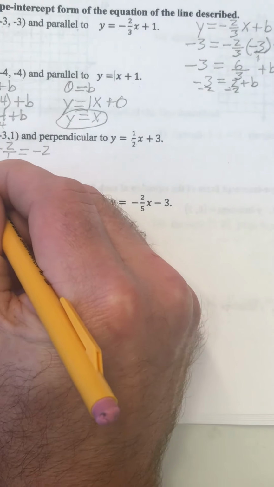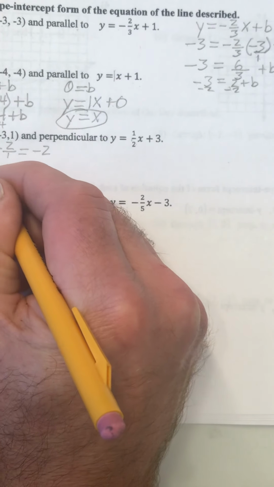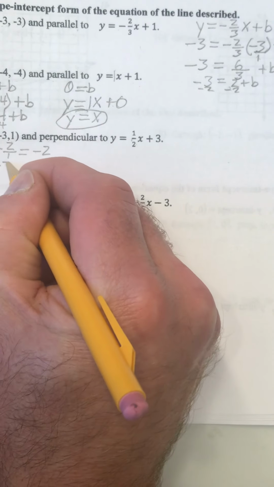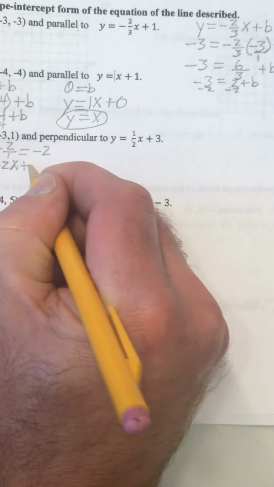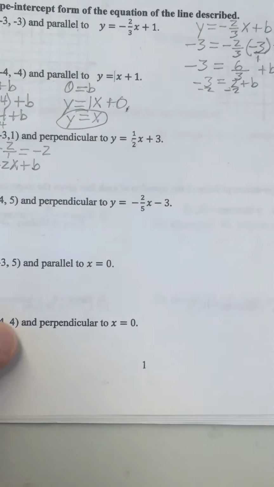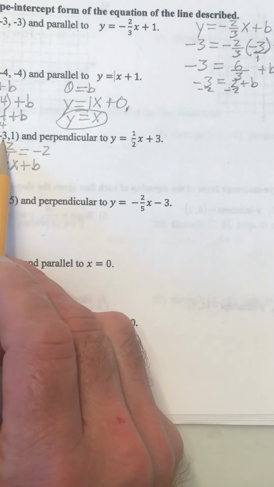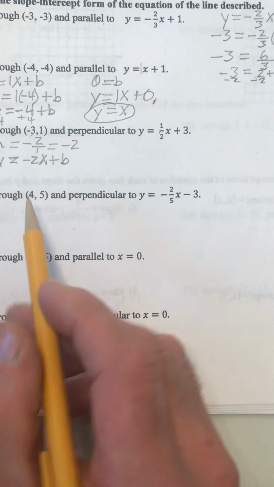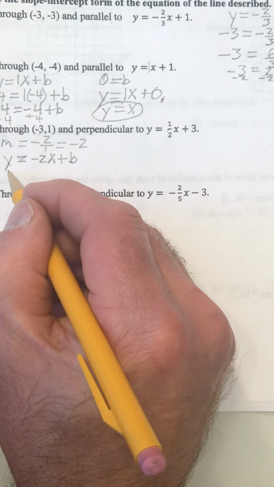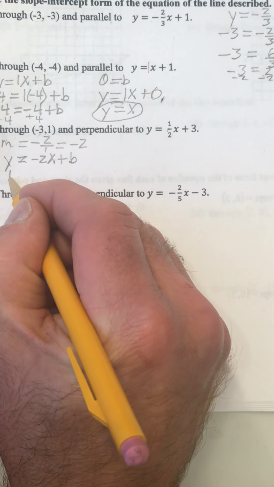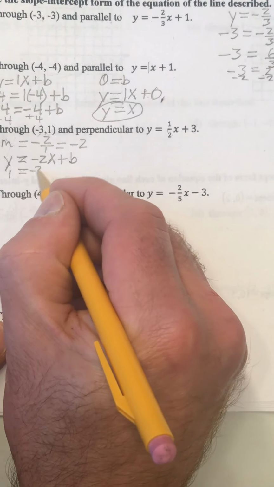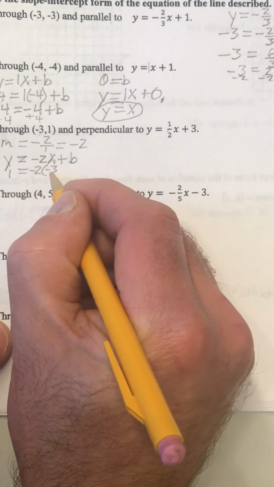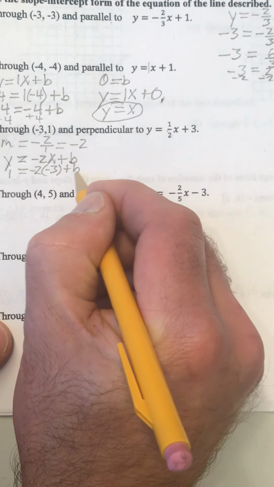So plugging into the equation, y equals negative 2x plus b. Now I've got the point negative 3, 1. So I'm going to plug that into our equation: 1 is the y, equals negative 2 times negative 3 plus b.